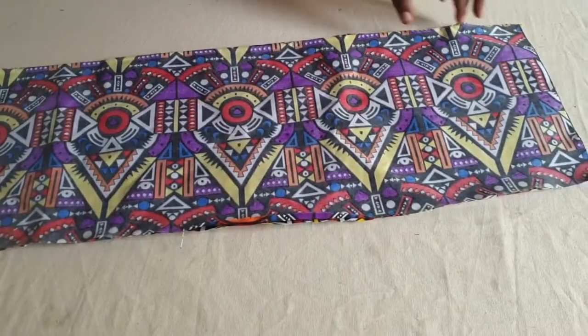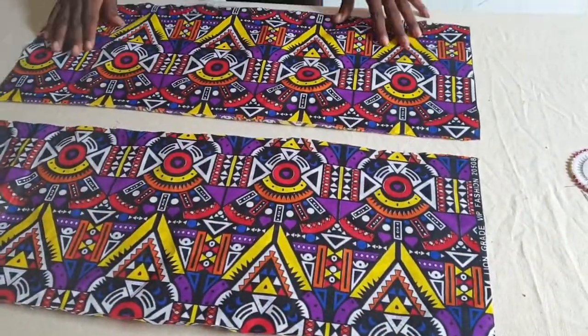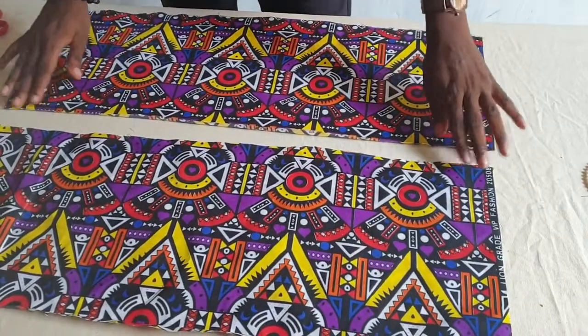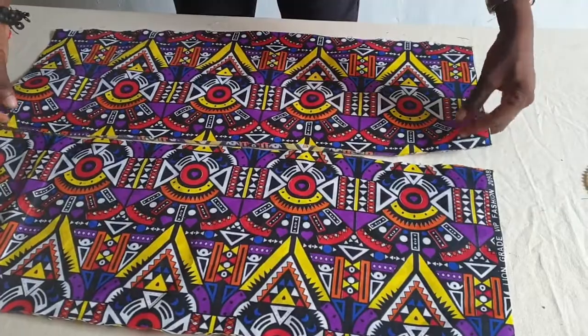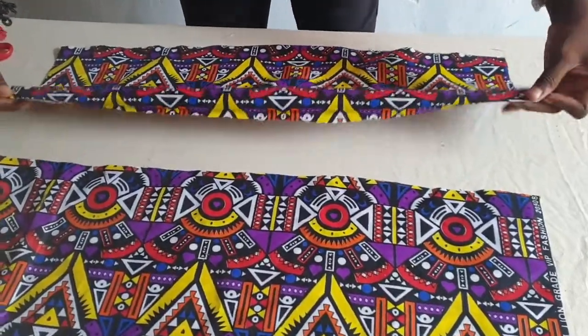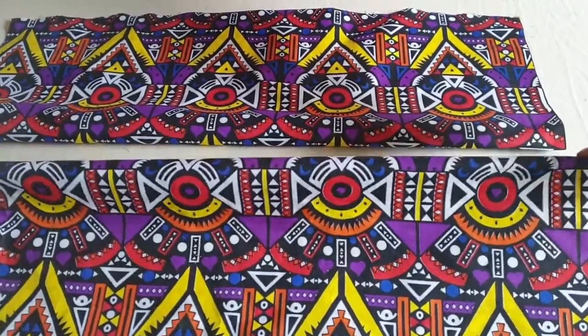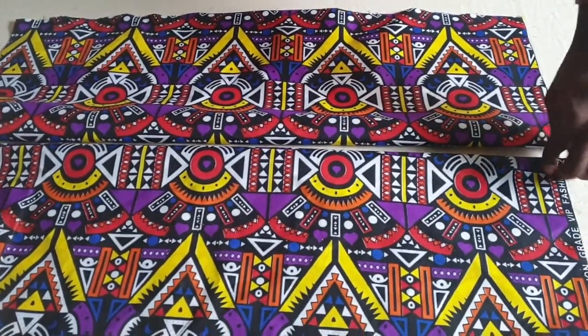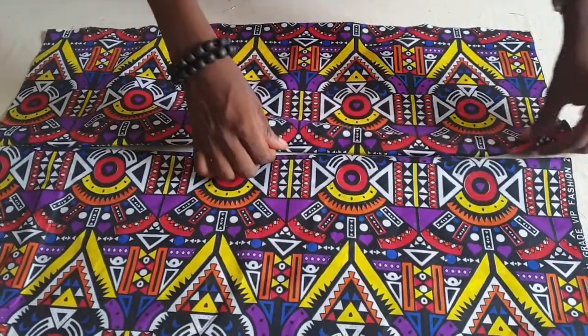Then I remove the pattern. So I have 2 of this for the back panel. You can see. So I'm going to take in 1 inch here for the zipper, as well as 1 inch here for the zipper. It's going to be like this.